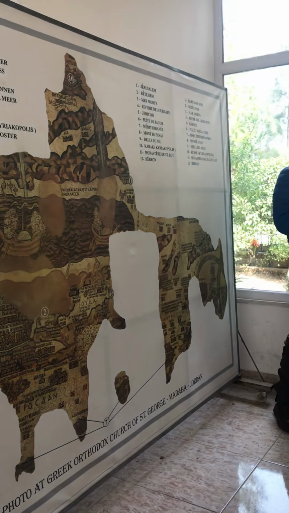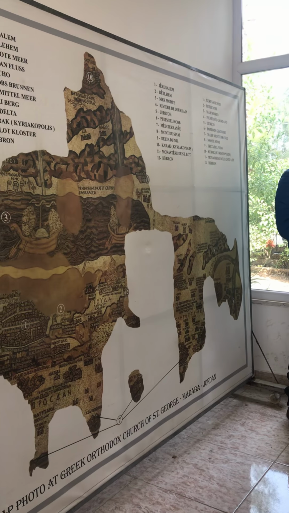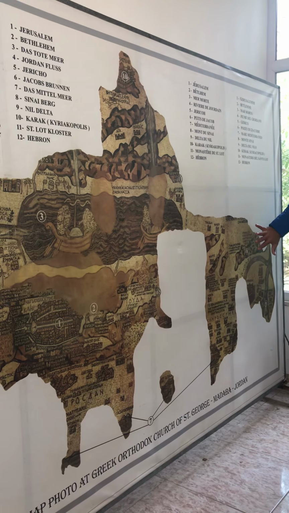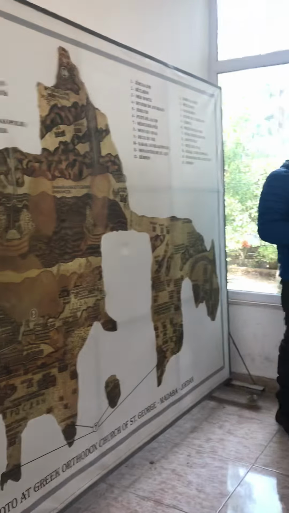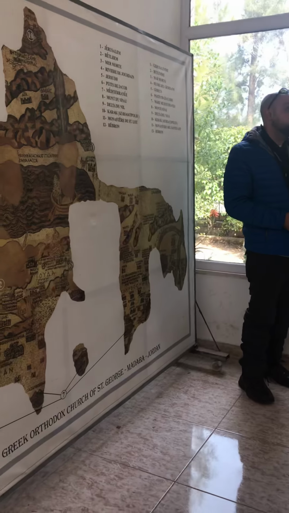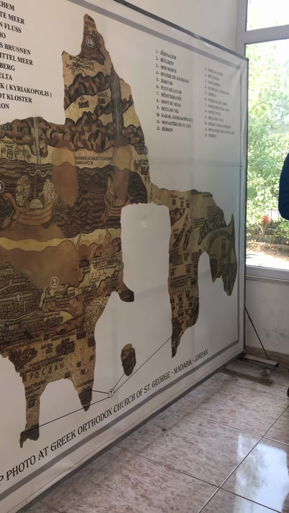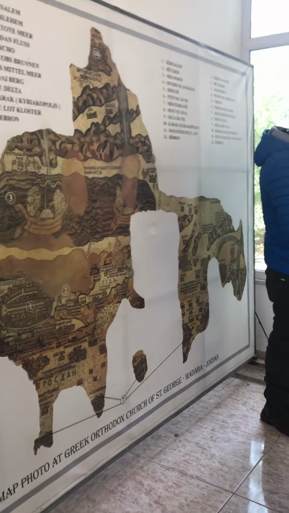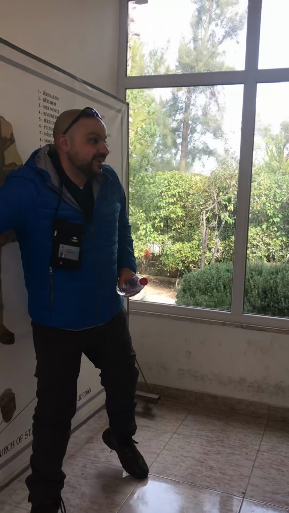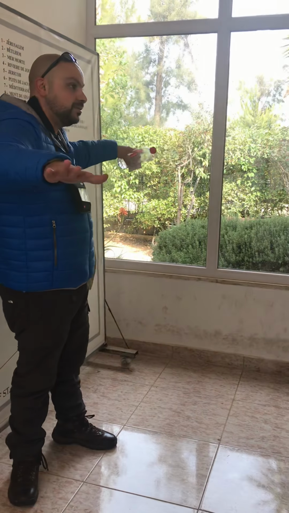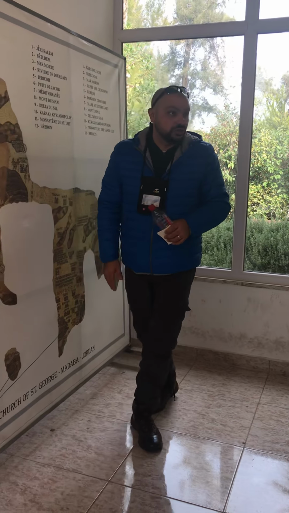All the maps which we use now are oriented to the north. But because this map dates back to the 6th century, it follows the geography of the church. So now the north is at this side, but in the map, the north is over there. So you should rotate the map if you want to follow the current geography.